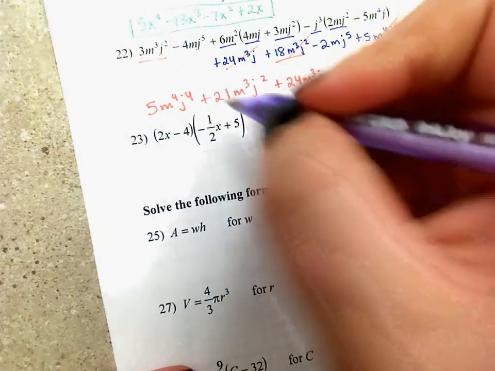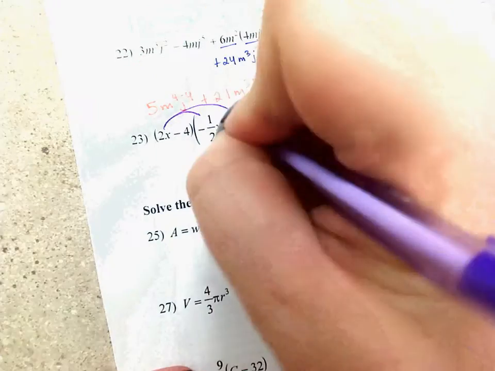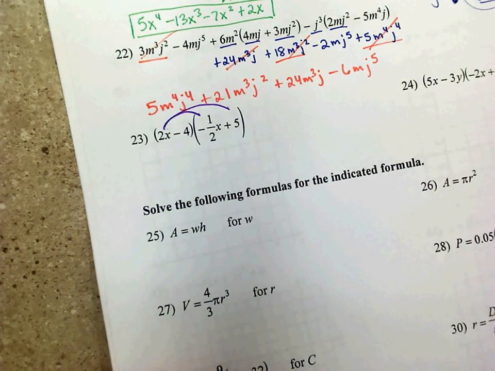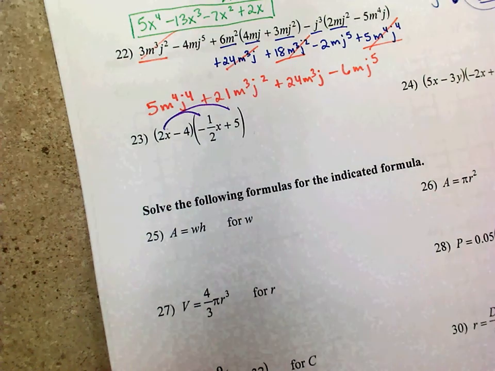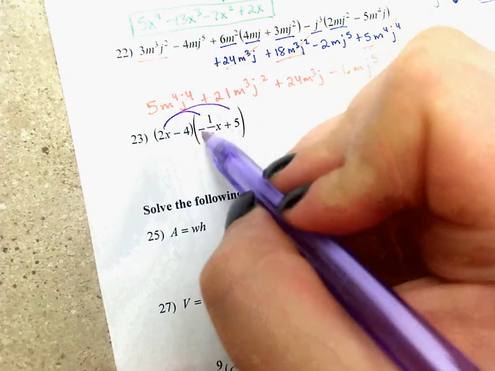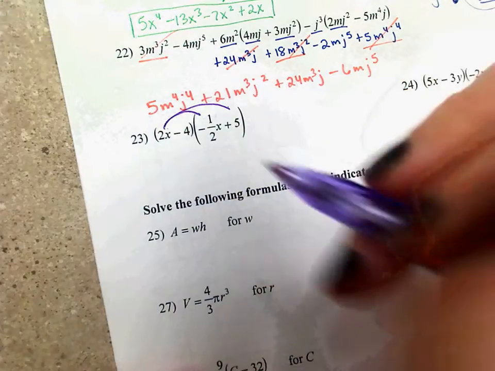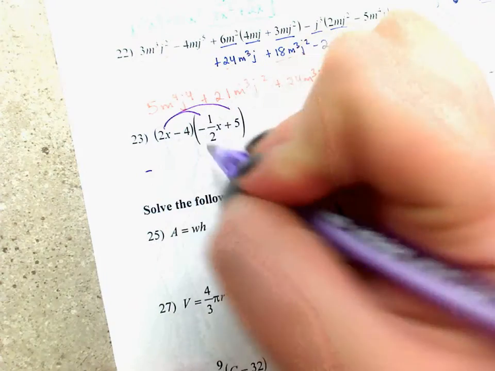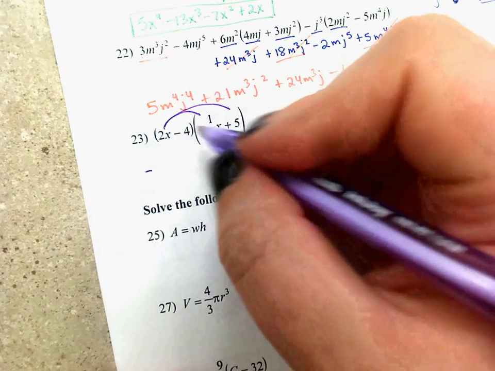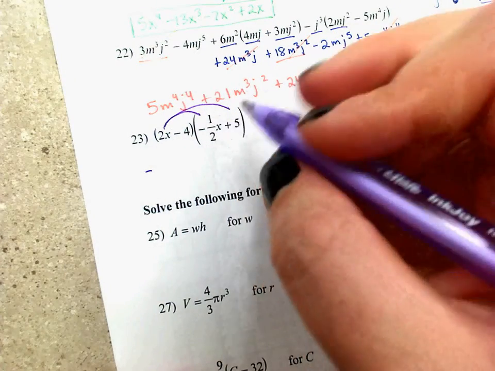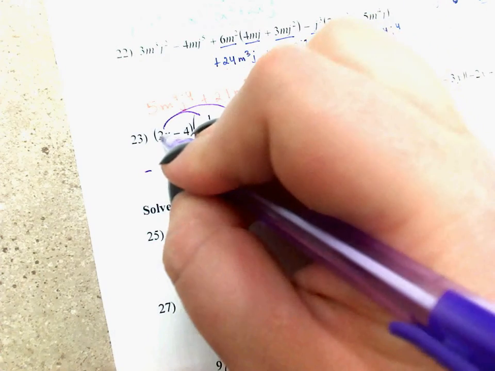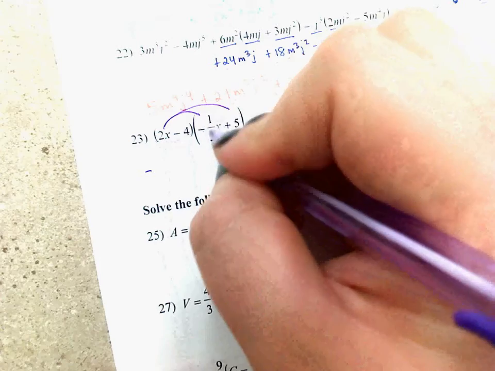We'll get there. 2 times a negative 1/2, and some of you might already be there. First, a negative times positive is a negative. 2 times a half is the same thing as 2 times 1 divided by 2, or 2 divided by 2 times 1. Either way, 2 times a half is just 1. So I've got positive times a negative, 2 times a half is 1, x times x is x squared. Okay? 2x times a negative 1/2 x. Negative, 2's cancel out, and then x squared.